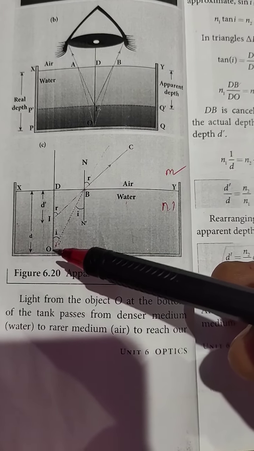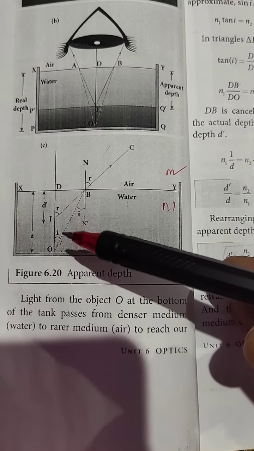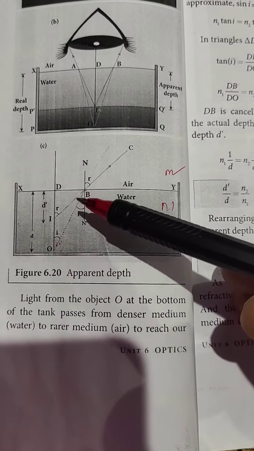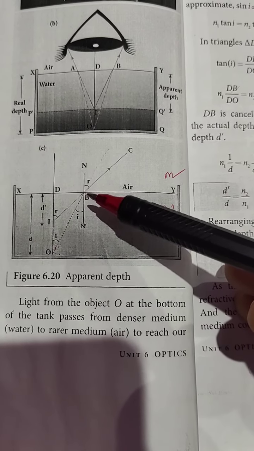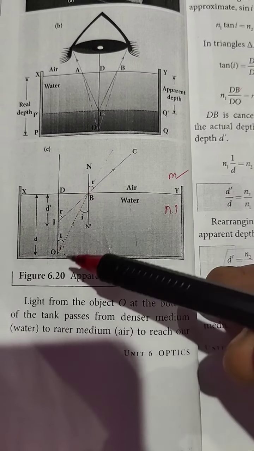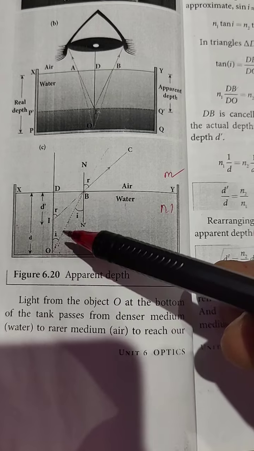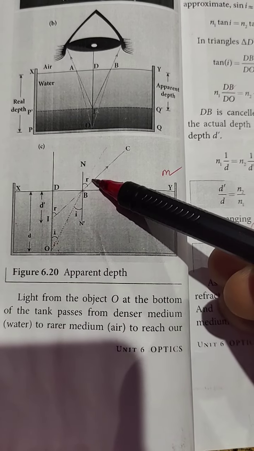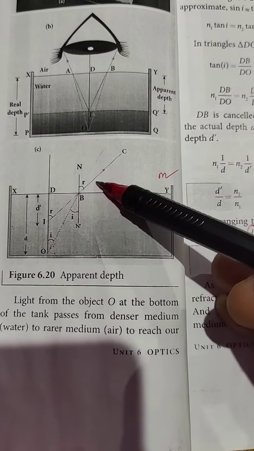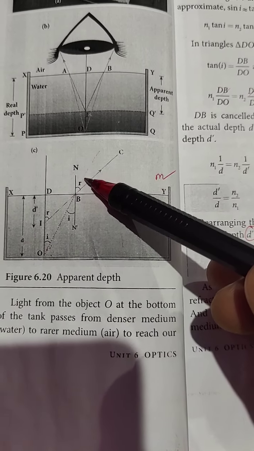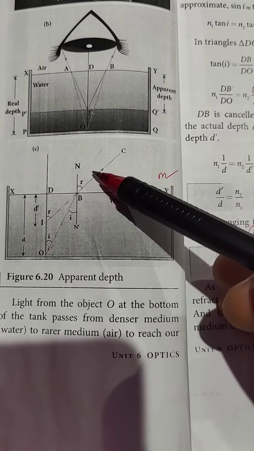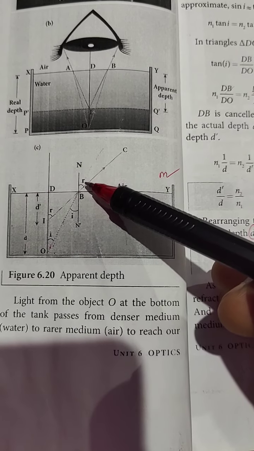When the light passes from the denser medium to the rarer medium, it deviates. Clearly note the point: when the light passes from denser medium to rarer medium, the light deviates. This is the normal. The light deviates from the normal incidence.